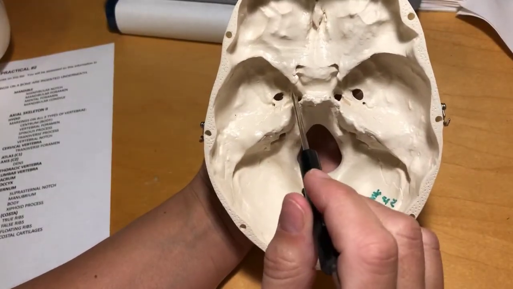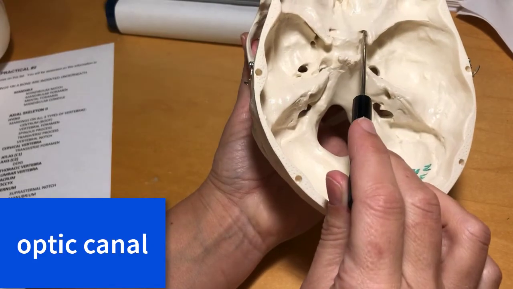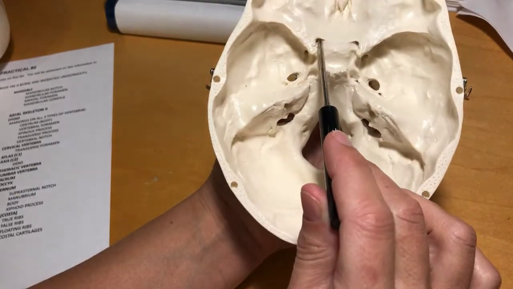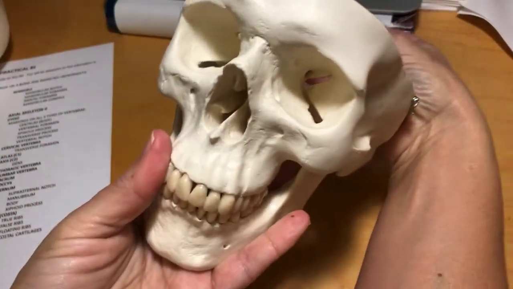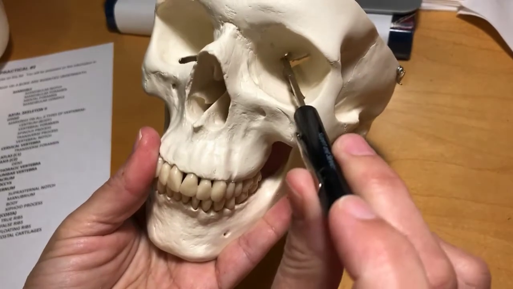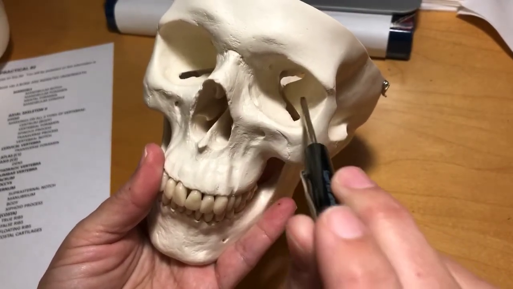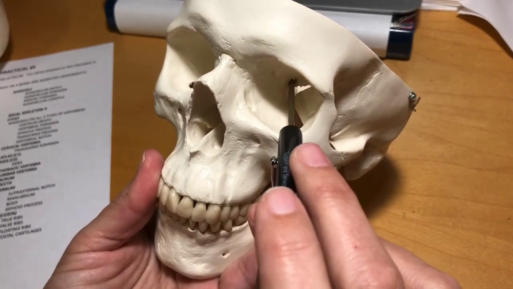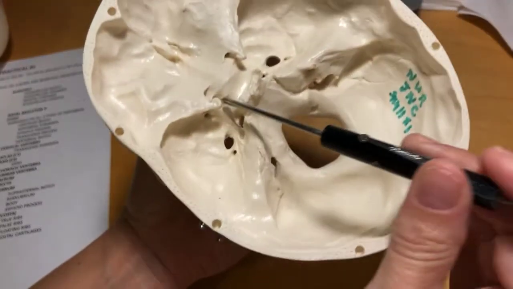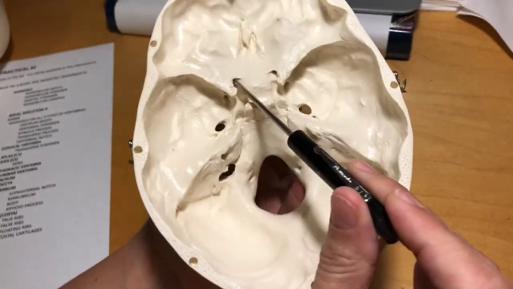So on the sphenoid bone, you need to know the optic canal. This is the optic canal on either side. These are actually holes that go through, not sure if you can see, they go through into the back of the eye socket. So in the eye, the back of your eyeball, there's nerves that come out of it that bring the information back into the brain, and that's the optic canal that they go through, those holes.